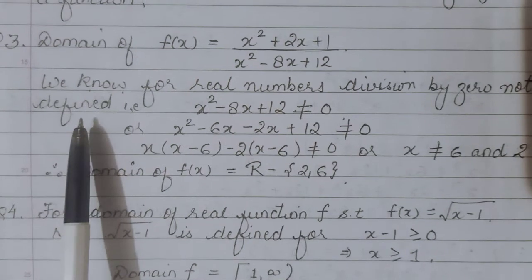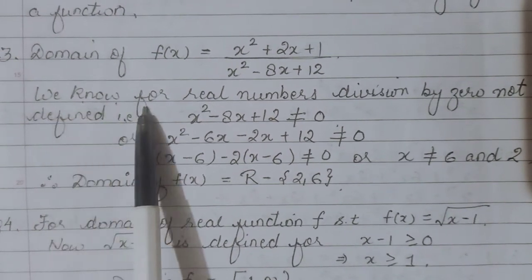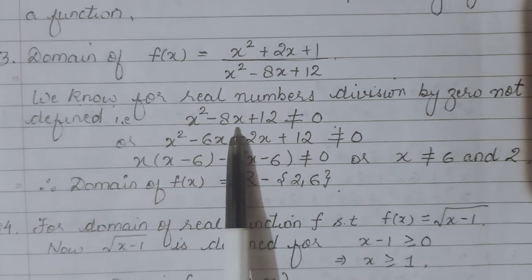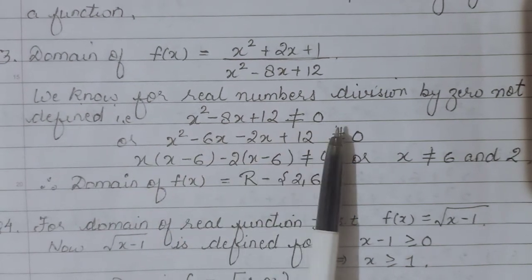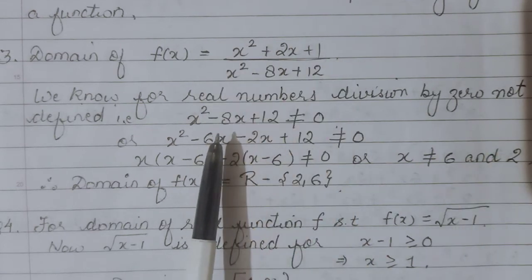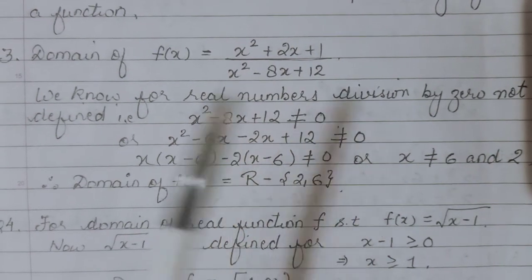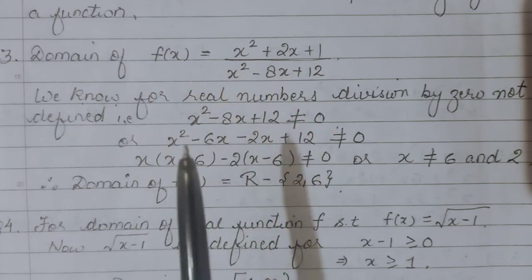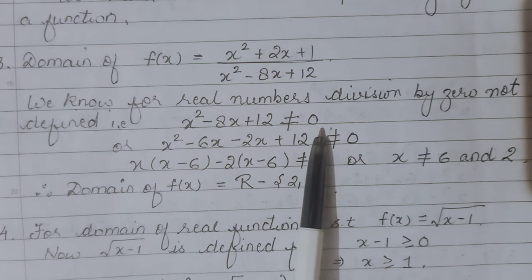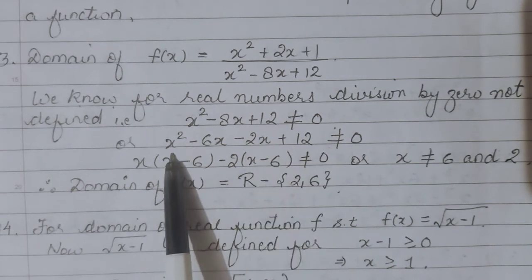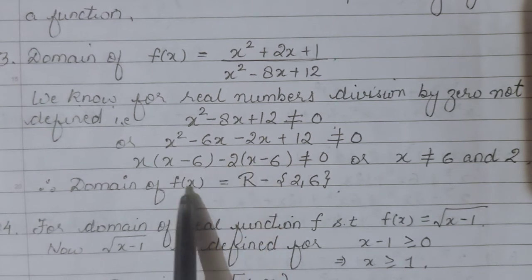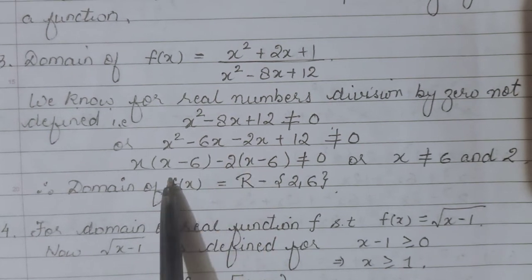Okay, so if you want to find the domain of this function, we would know that, as I've written here, for real numbers we know division by 0 is not allowed. So whatever was in the denominator cannot be equal to 0. When this becomes 0 it will be not defined, so it cannot be part of our domain. Get it? For the rest of the x's this will give us a definite number. So we would just put the denominator as not equal to 0. This was a quadratic expression, you will factorize it. Splitting the middle term we have done. The two factors are coming as x minus 6 and x minus 2.